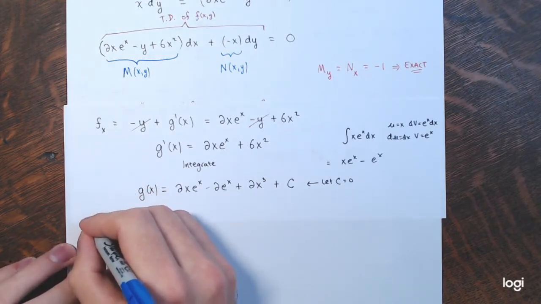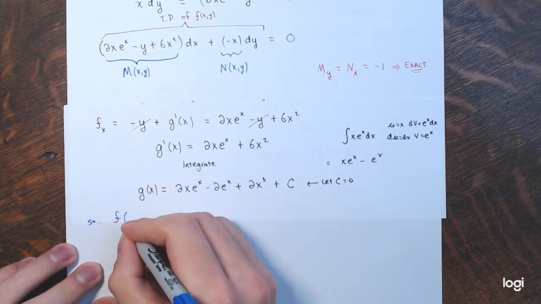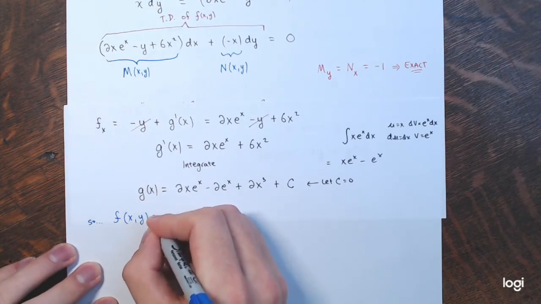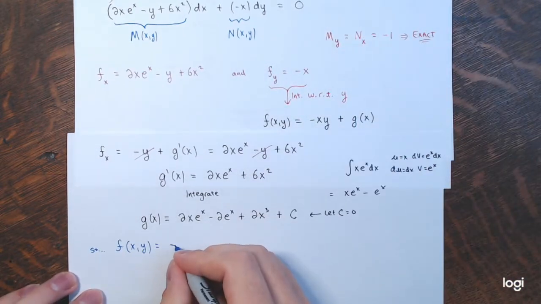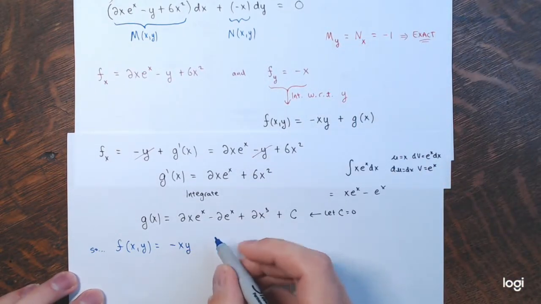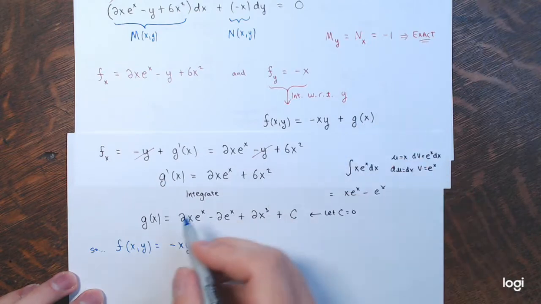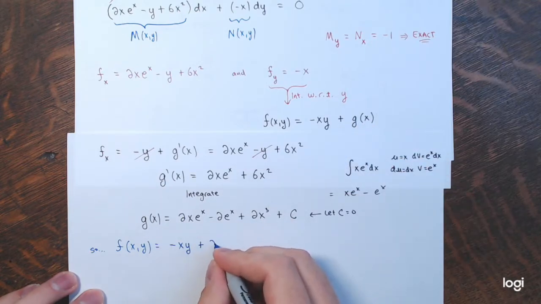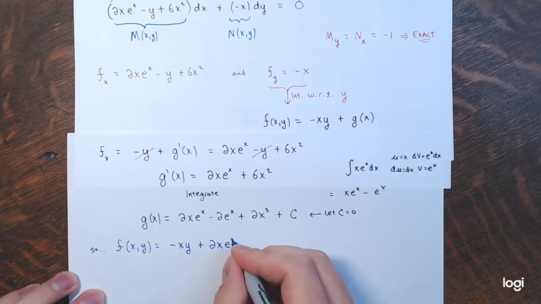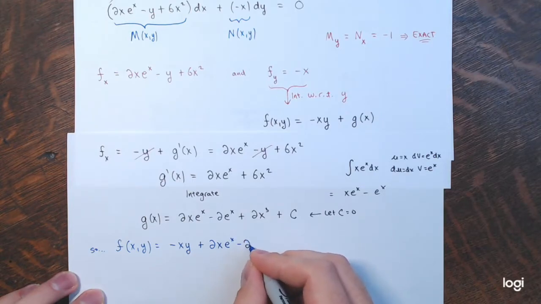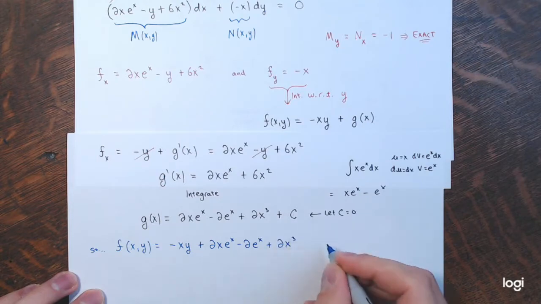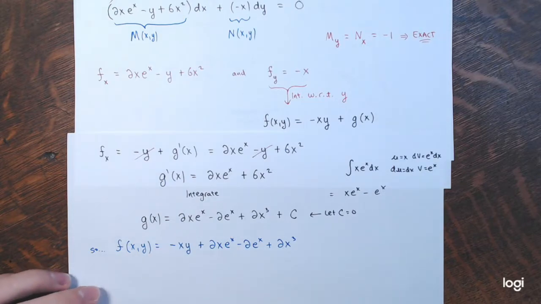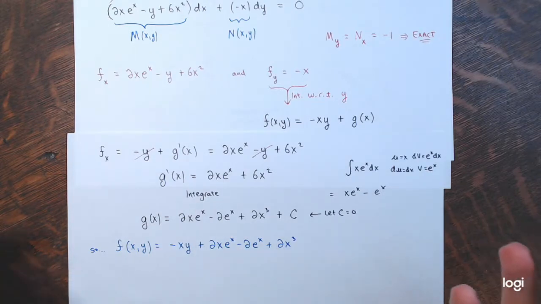So f of xy takes on this form: negative xy plus g of x, which we have found to be this, 2x e to the x minus 2 e to the x plus 2x cubed, and then technically plus any constant, but when we go back to the differential equation, that constant won't matter. Right?